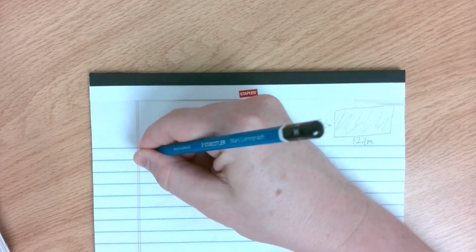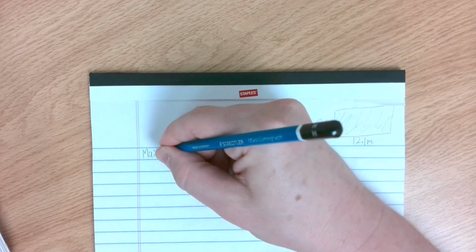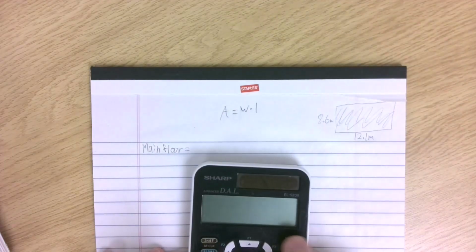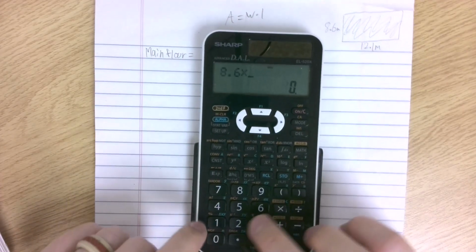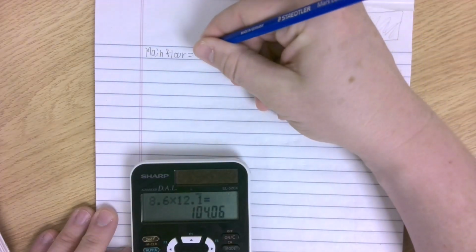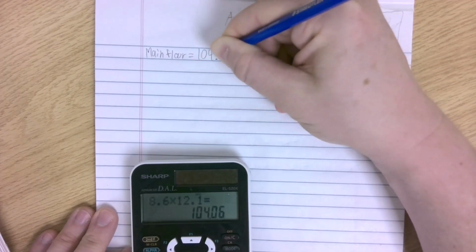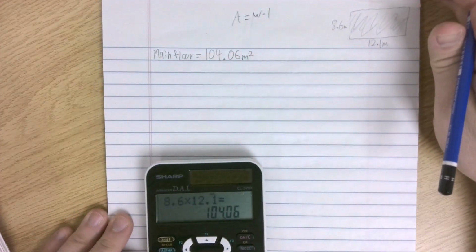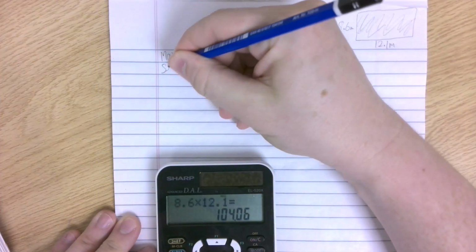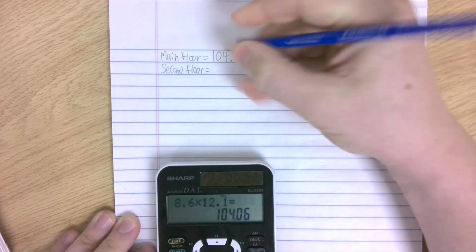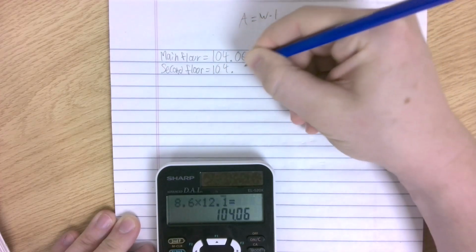So main floor equals, and we'll just grab our calculator, 8.6, show that on the camera, times 12.1. It's going to give me 104.06 meters squared, because I just multiply meters by meters. I know that the second floor is going to be the exact same size, and 8110 tells me to take that at 100%, so I'll just write the same number for that.